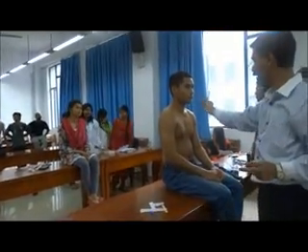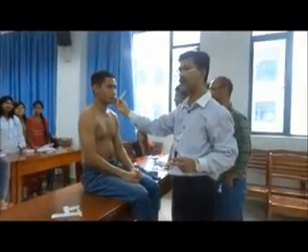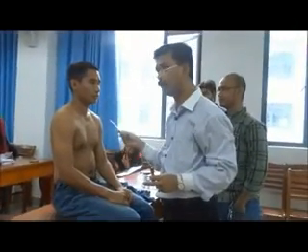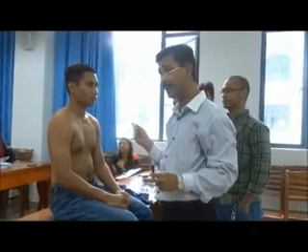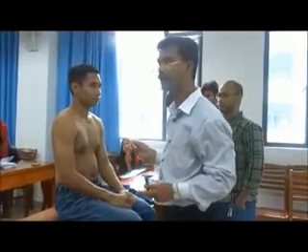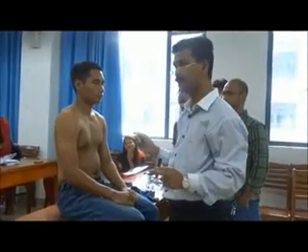So examining the face, you need to tell the patient to open his mouth, and need to tell the patient not to move his tongue this way. Is that clear?